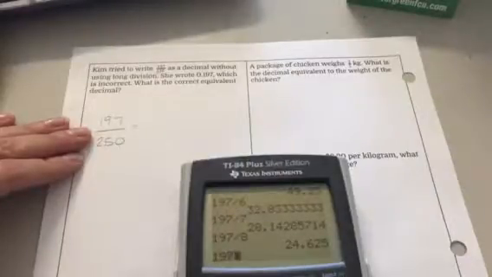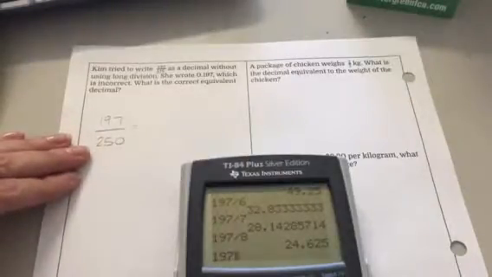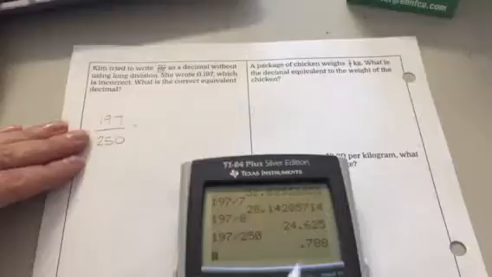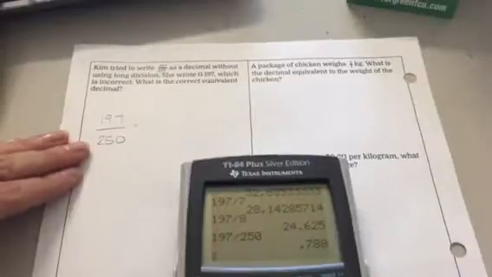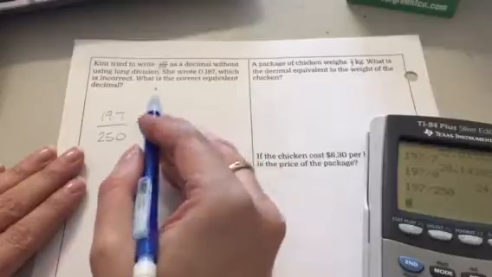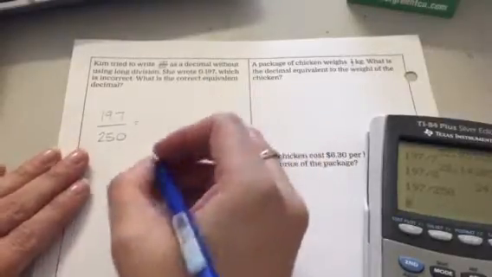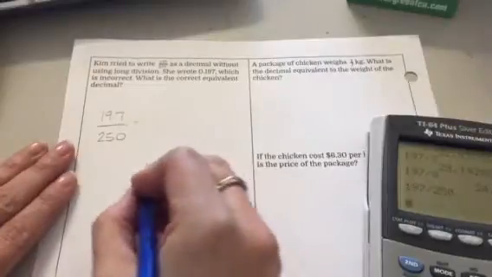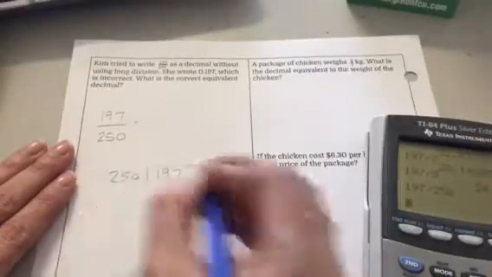And I'm really not finding anything. So I know that it's going to end up being 0.788 because when I do that on my calculator, that's what I get. So we really don't want to do that long division, but I think that's what we're going to need to do, is the 197 divided by 250.